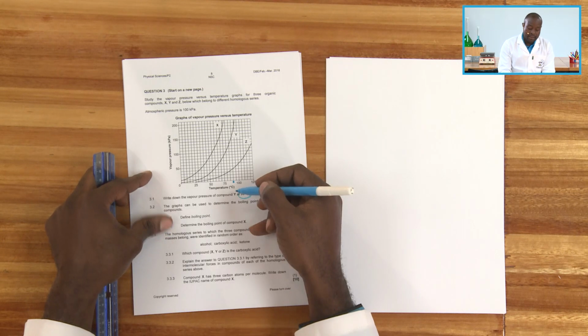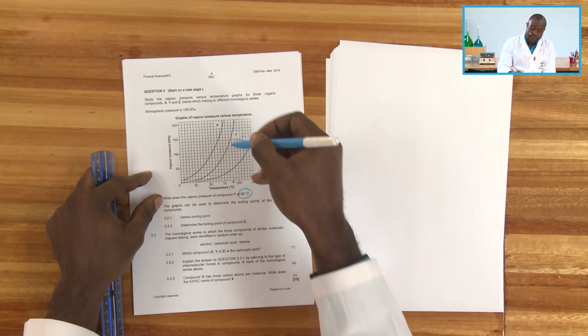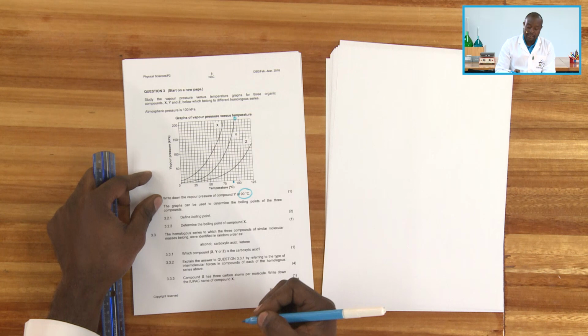And we are looking for the vapor pressure for compound Y, so this is the graph that we are interested in.